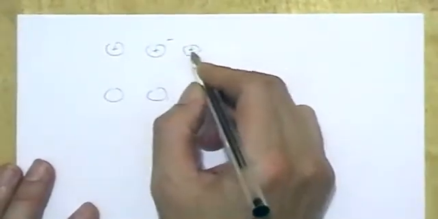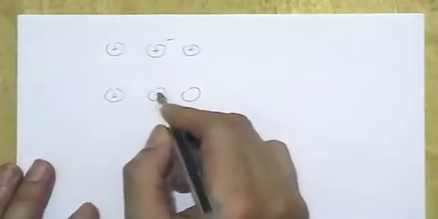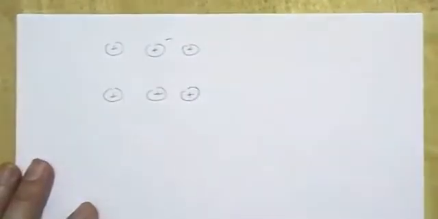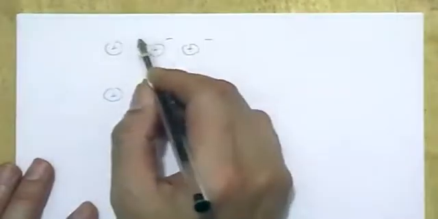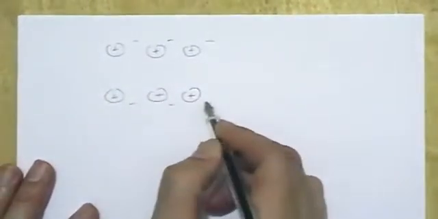So we are going to think about a picture of this metal as positive ions in a sea of electrons. And that's often how we would describe it in high school chemistry.